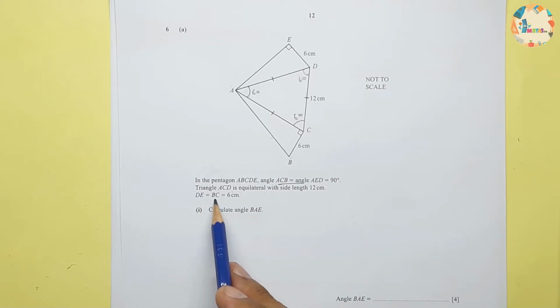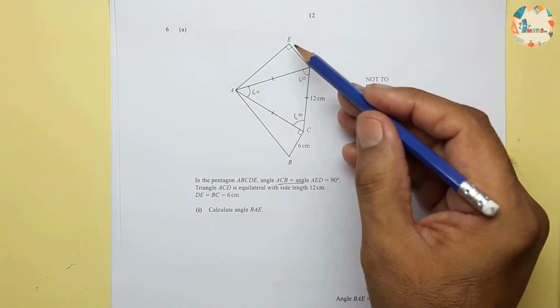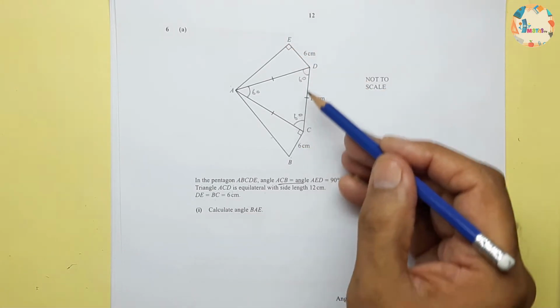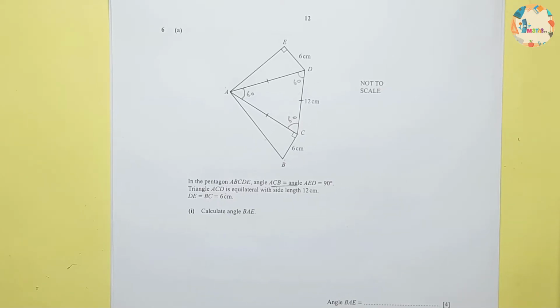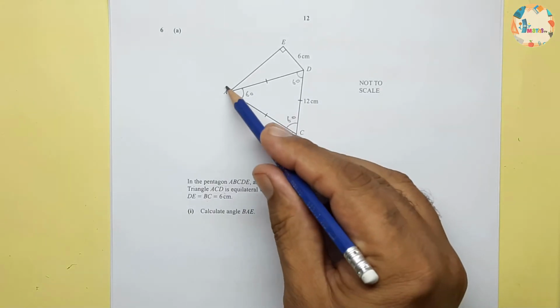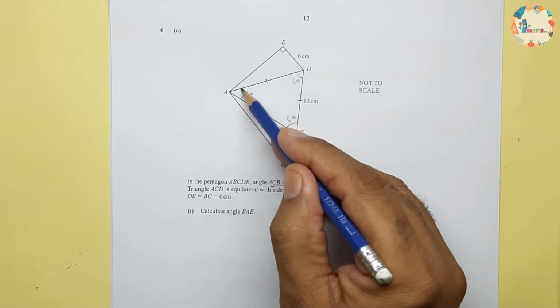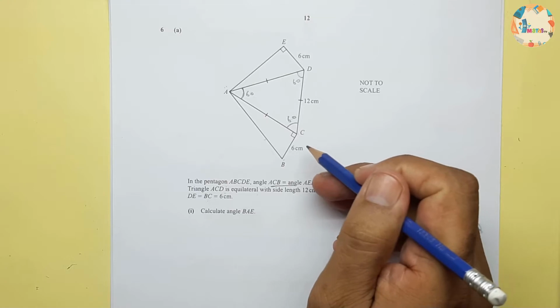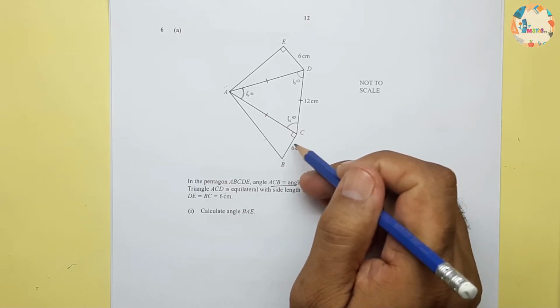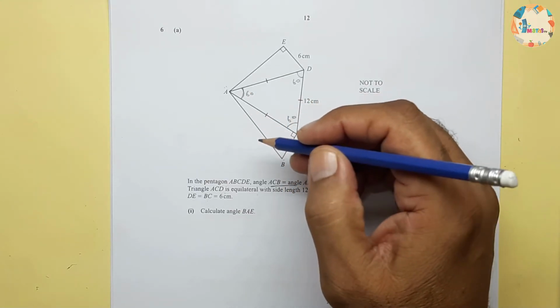Then DE is equal to BC. So DE is equal to BC. This is 6. This is also 6. It's written: calculate angle BAE. So this one we know this is 60 degree. So the rest we can calculate. We can use this triangle.